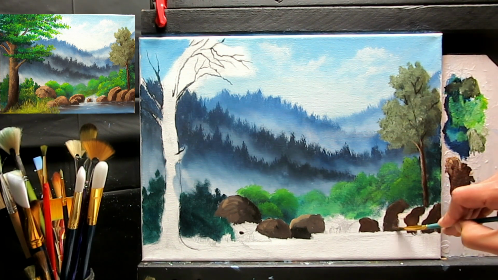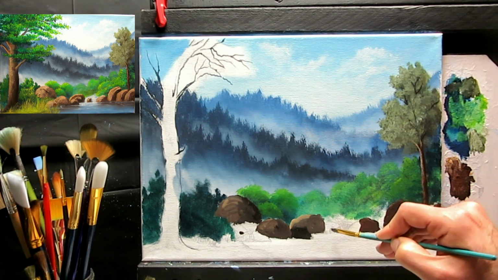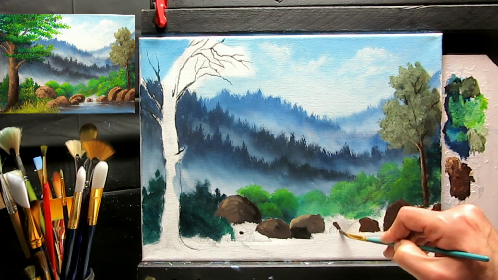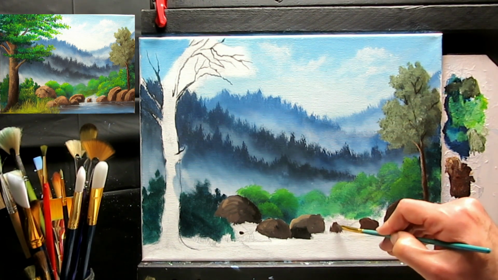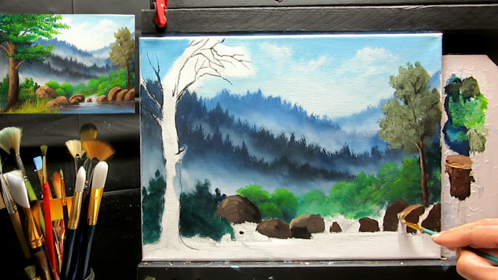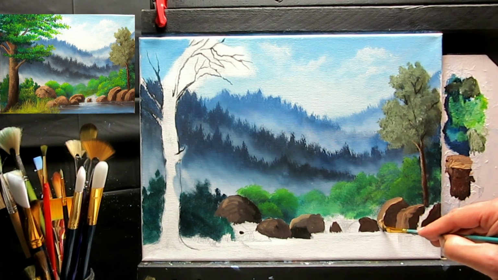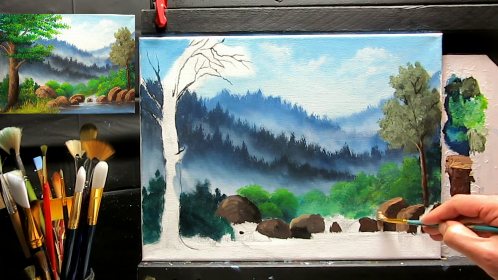Now you don't have to paint these rocks the way I paint them. You can paint them the way you're comfortable and the way you usually paint your rocks. We're gonna get some of that raw sienna, maybe some of that raw umber, and we're gonna come here and work on these rocks, get some highlights. Give them some character.